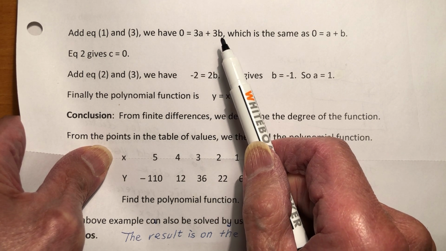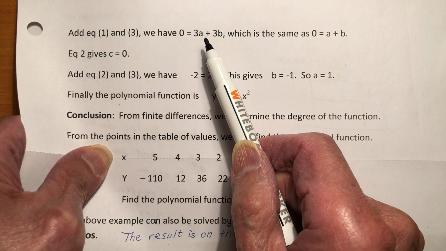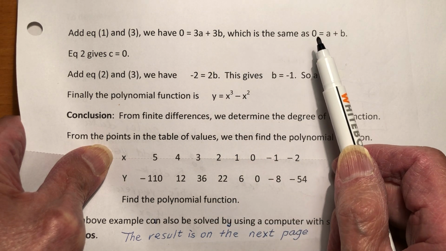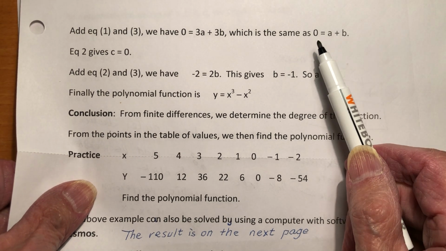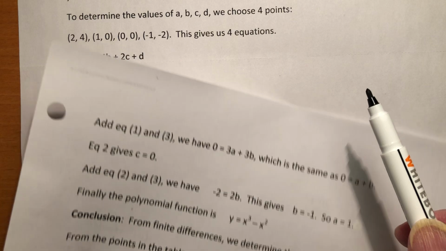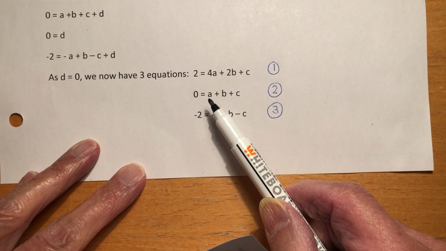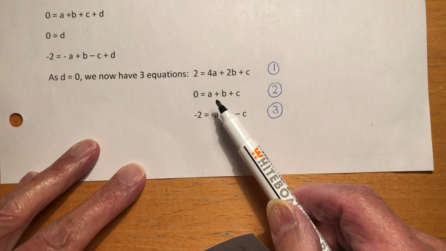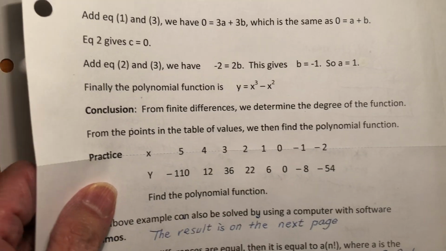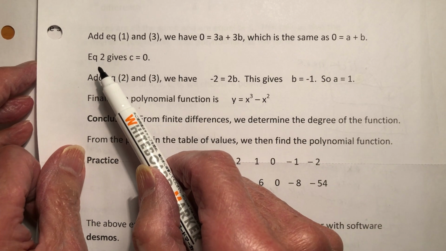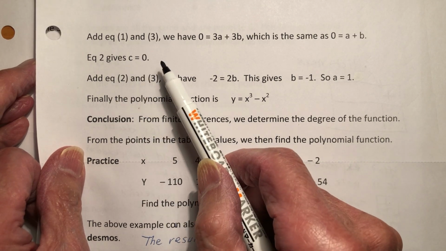This equation can be simplified. 3 can be factored out. Then the result is 0 is A plus B. A plus B is 0. Look here. A plus B is 0. Therefore, C is 0, right? From this equation. So now I know from equation 2, C is 0.